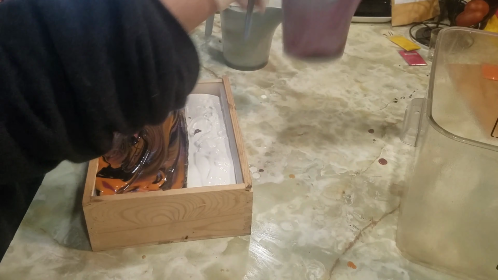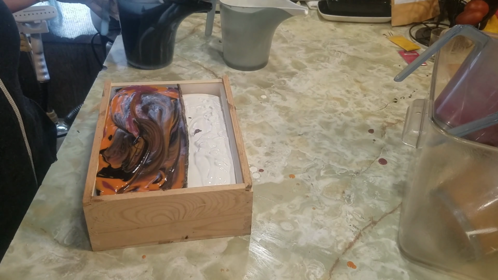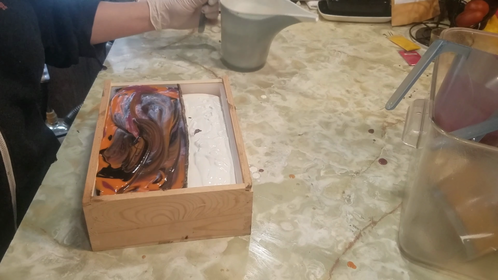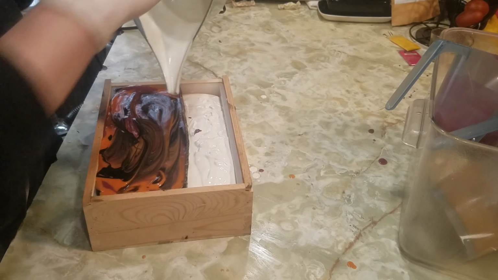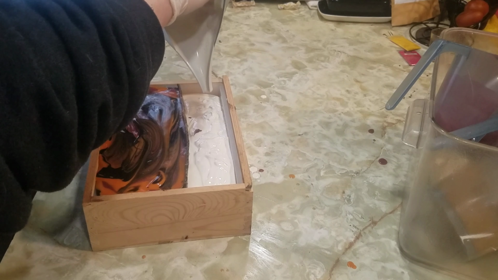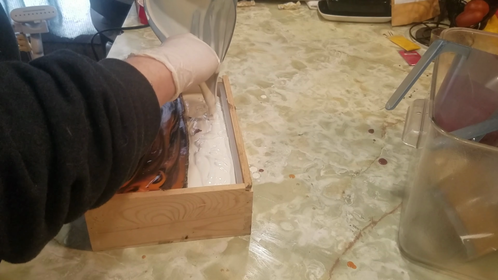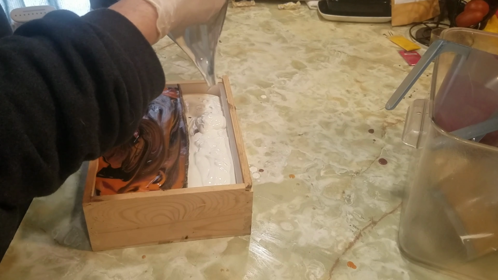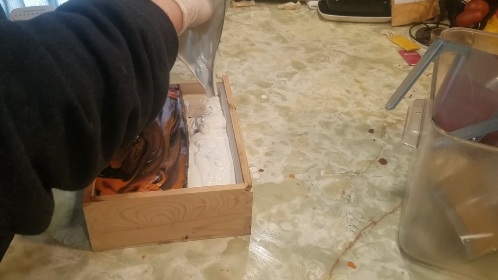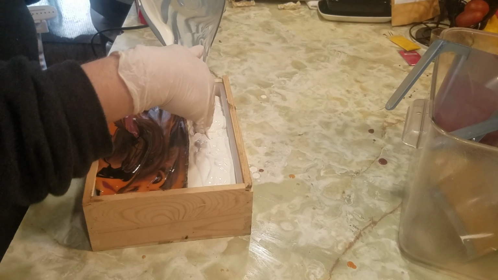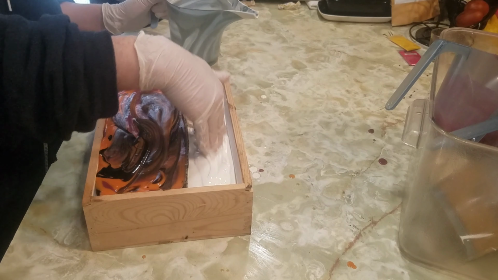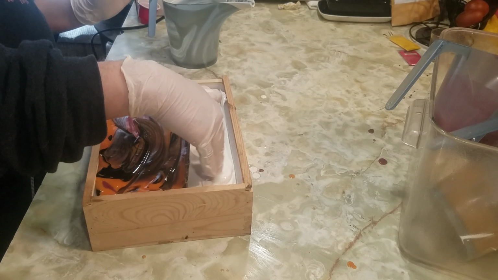Now make sure you're cleaning your workspace as you go, so you're not having too much of a mess. Got a little leftover. Do not do this if you don't have gloves on, because the soap has not set up and the lye will still cause a reaction in your skin. Just gonna level that out.